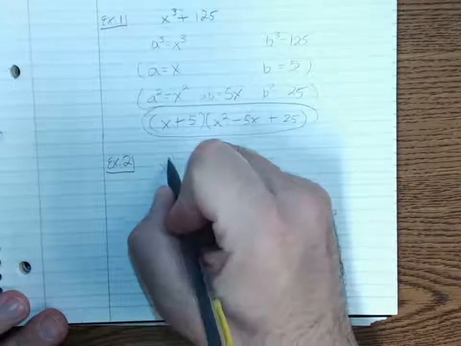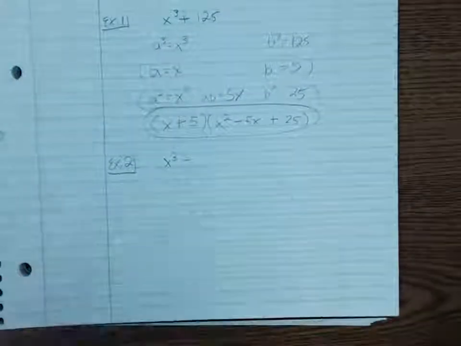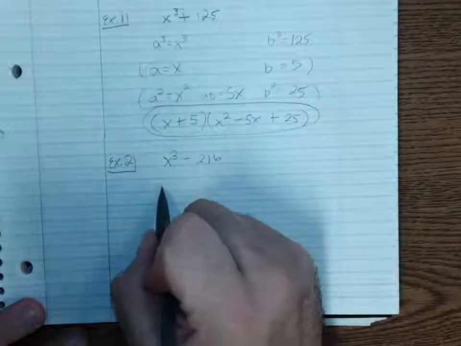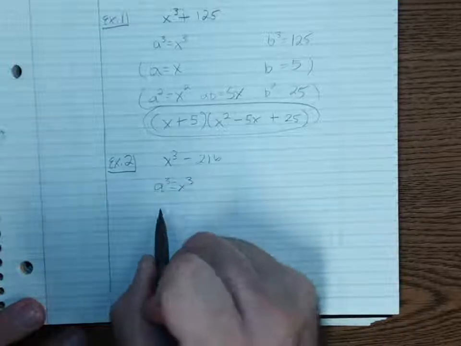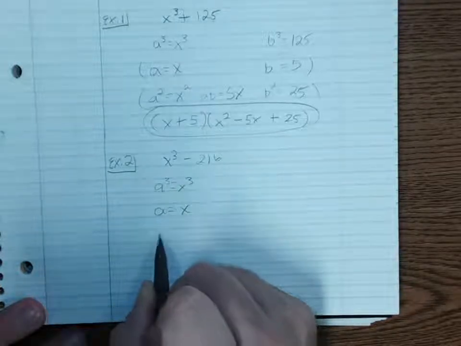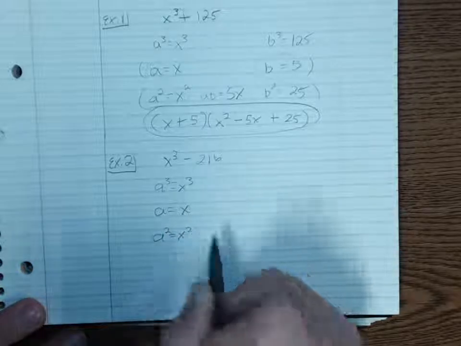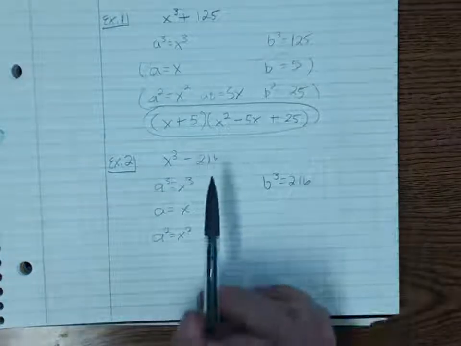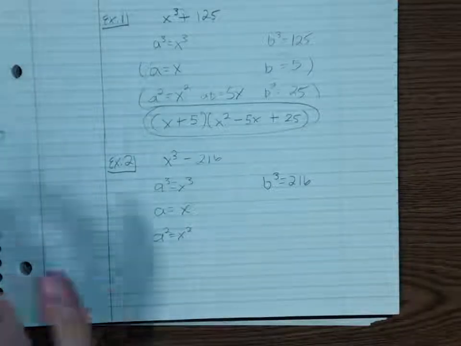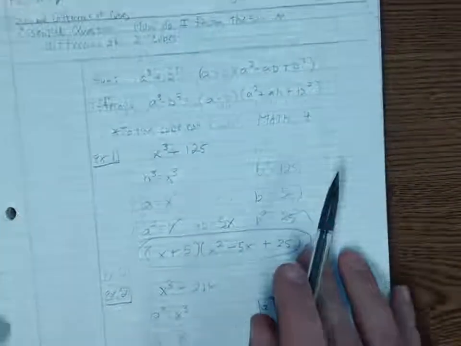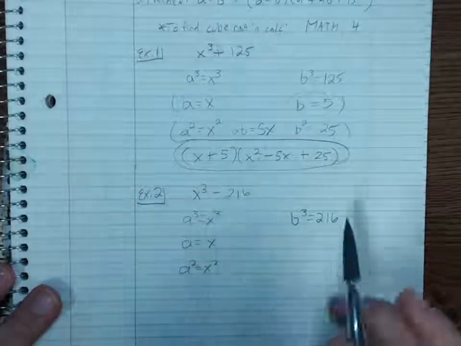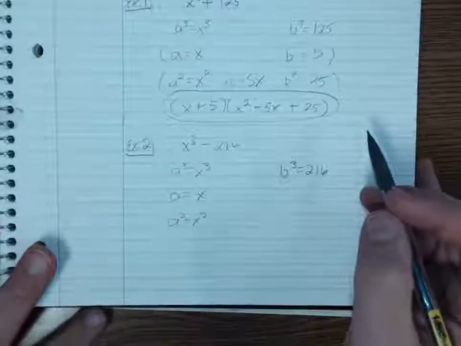So how about x cubed minus 216? So my a cubed would be x cubed. A will be x, and when I square both of those, a squared equals x squared. My b cubed is 216. Now what happens here is people want to put negative 216. You don't have to do that, because we're using a formula up here, the formula has already taken that into account. So all you have to do is use the number part, which makes your life a lot easier, I think.